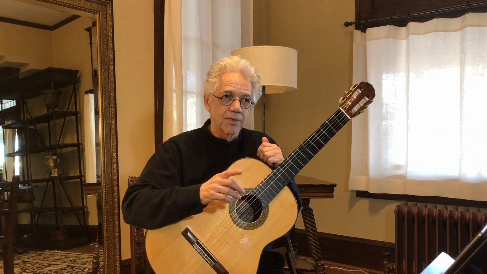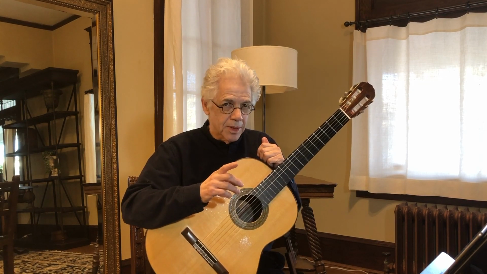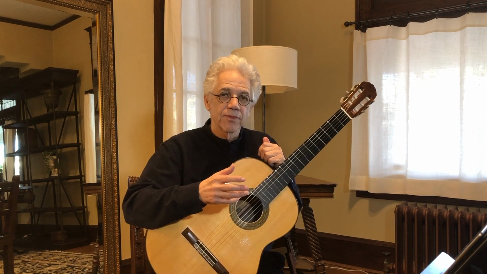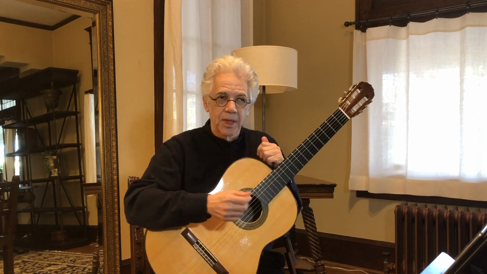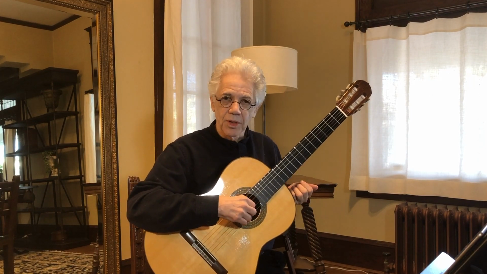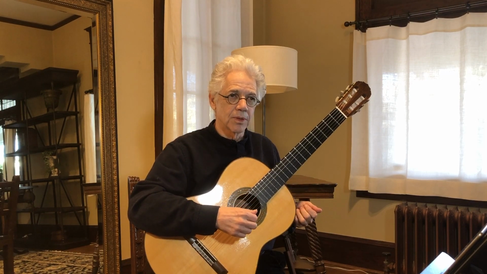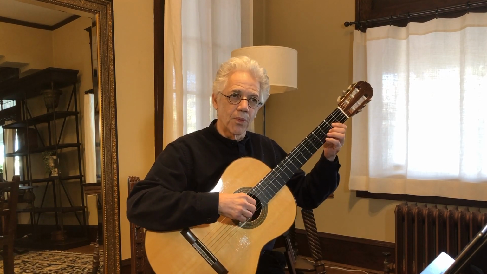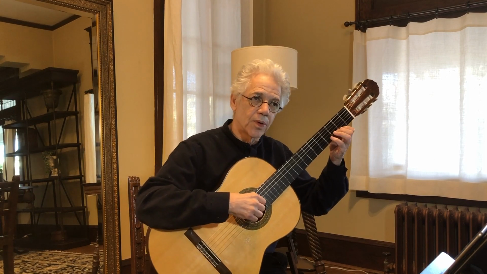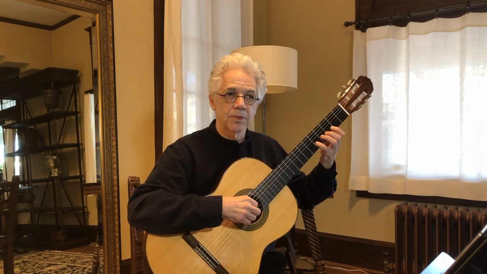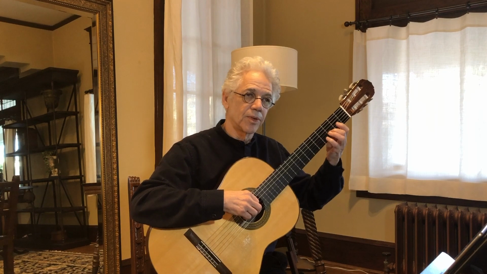The melody of the piece most often rhythmically is moving from half note to quarter to half note. And there's a kind of a sense of pushing on beat 3. So it's not 1, 2, 3, 1, 2, 3, but 1, 2, 3, 1, 2, 3.